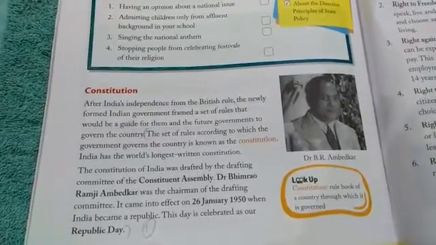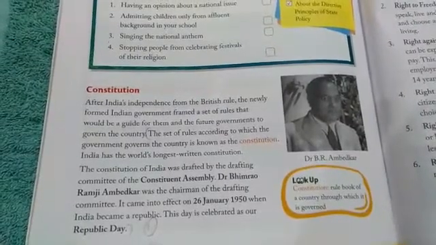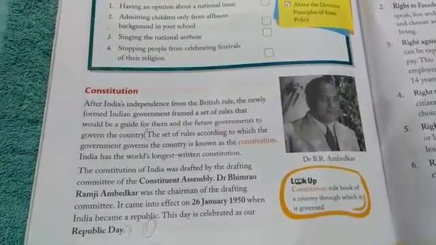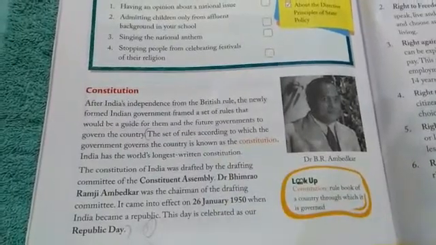So after we got independence from the British rule, the newly formed government made a set of rules and regulations to follow, which we call as Constitution. And India has the longest written constitution.